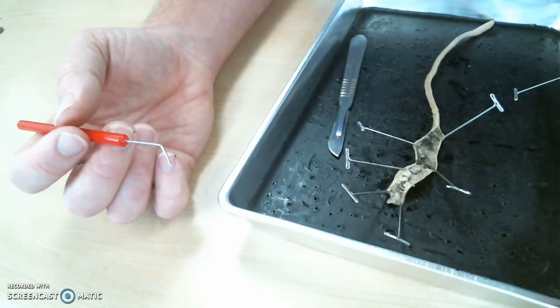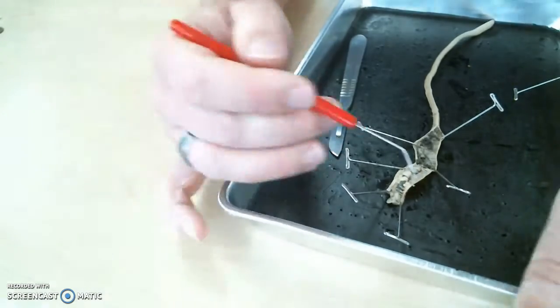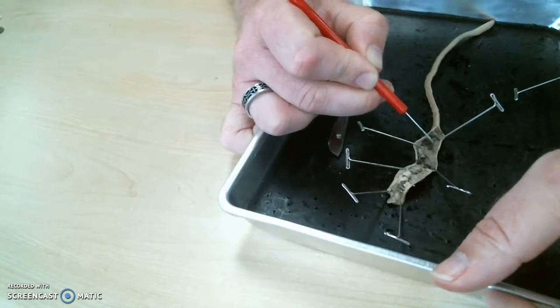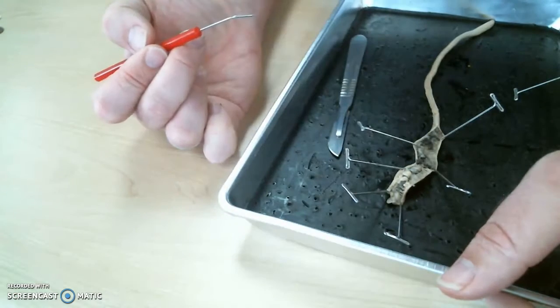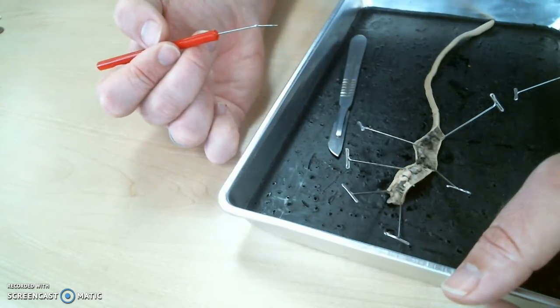Okay. Cool. I think that does it for the worm anatomy that you'll need to know. We talked about these muscle walls. These are the septa on the inside. I'm pretty sure that does it for the worm. Any questions?